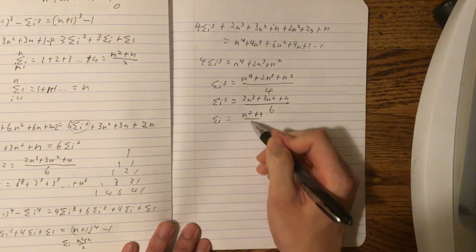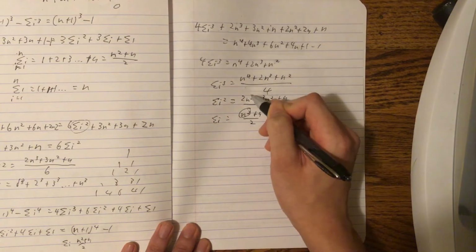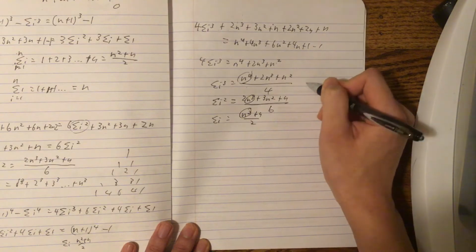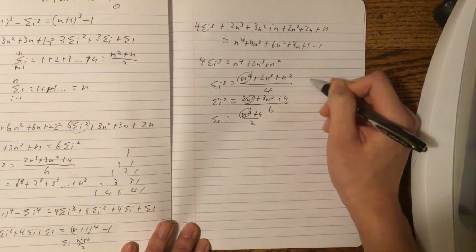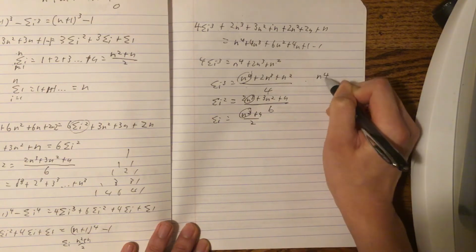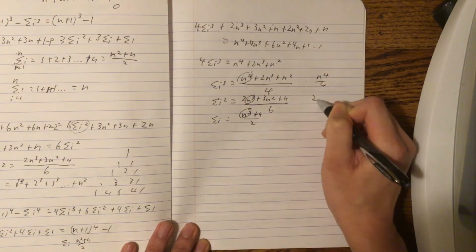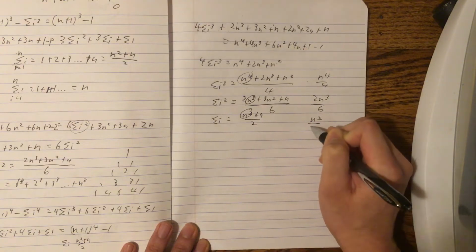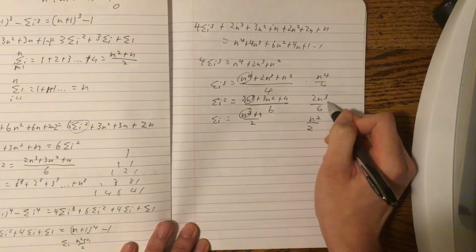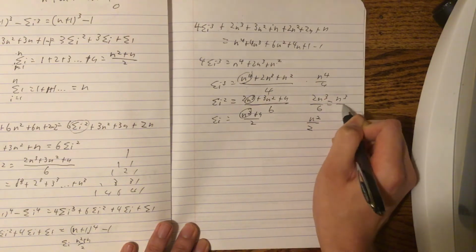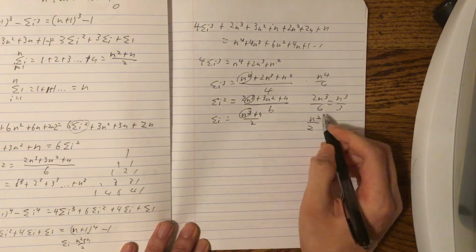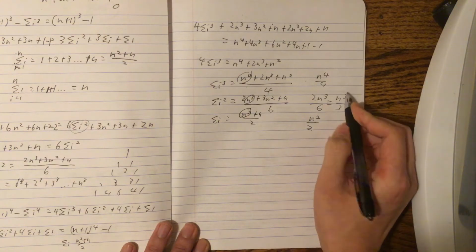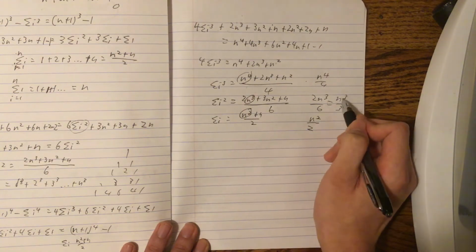What I want you to notice is the term with the largest degree. If we separate it from the group, we get n to the 4th over 4. And this one is just 2n cubed over 6. And this is n squared over 2. Now look, this just simplifies down to n cubed over 3. The funny thing here is that the power also equals the denominator of the fraction. So n cubed is over 3.